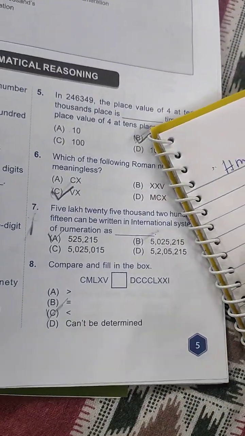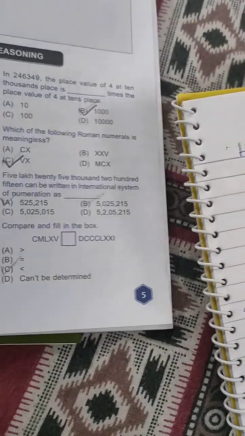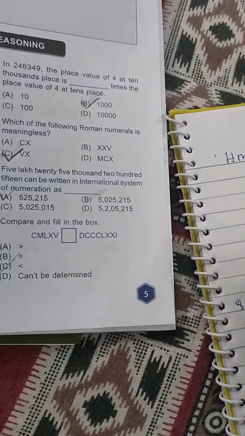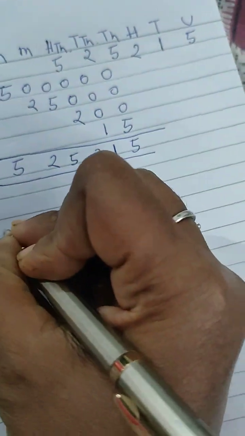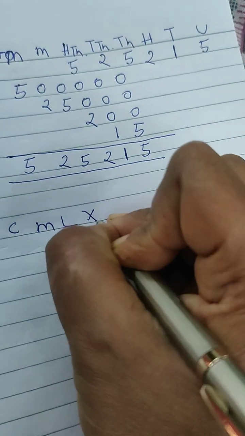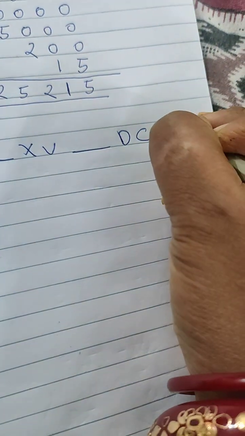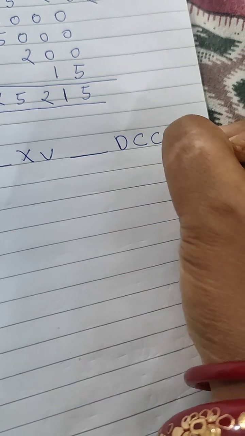Now let us go to the 8th question. In the 8th question, we are comparing two Roman numbers. We can read the question as compare and fill in the box. The first number is given as CMLXV blank DCCCLXXI.